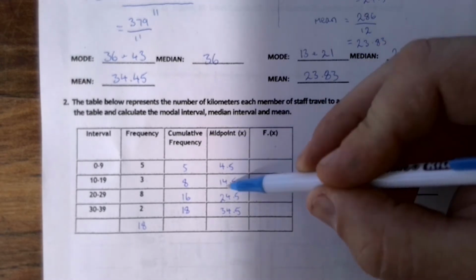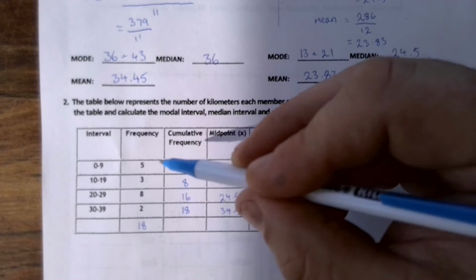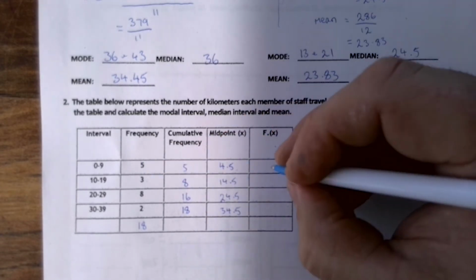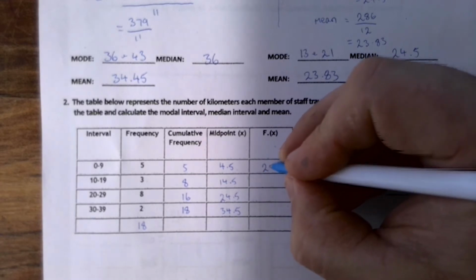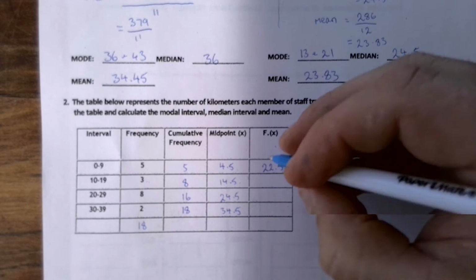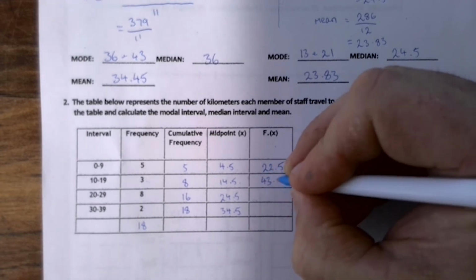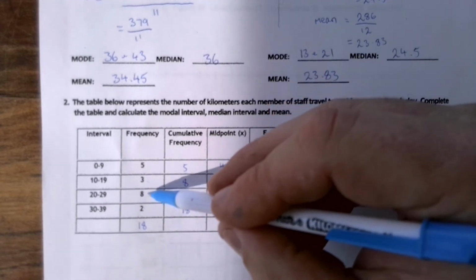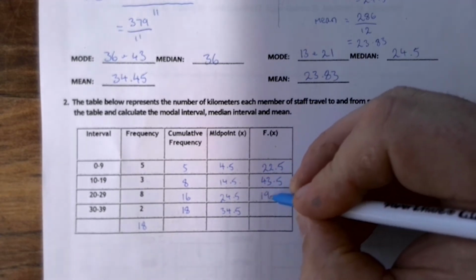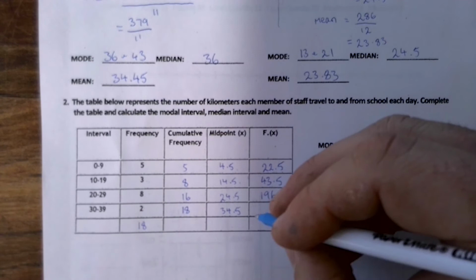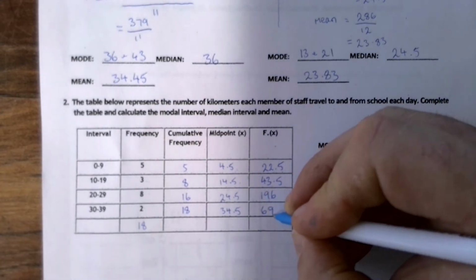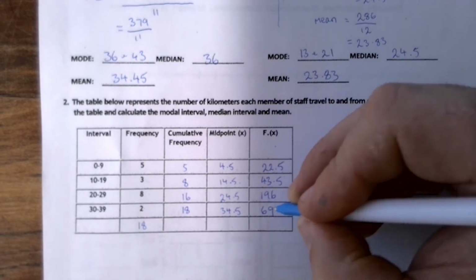score, which is why we needed this midpoint column. So we're going to do frequency multiplied by the midpoint, which is going to give us 22.5. So frequency multiplied by the midpoint, so 43.5. 8 times 24.5, which will give us 196, and 2 times 34.5, which will give us 69. Total those up.